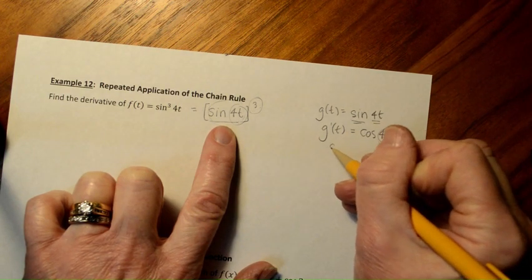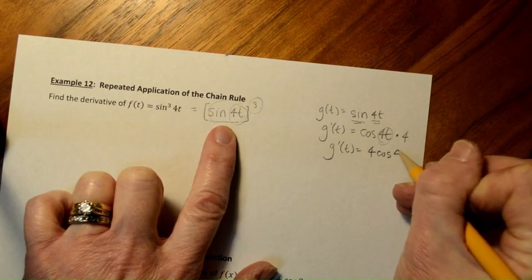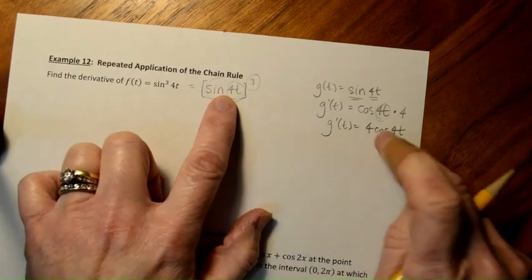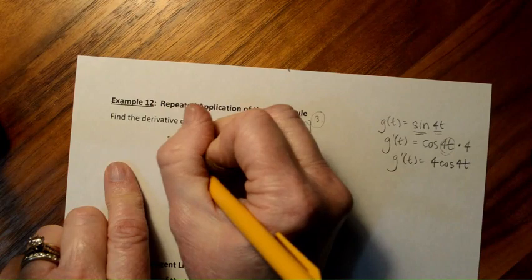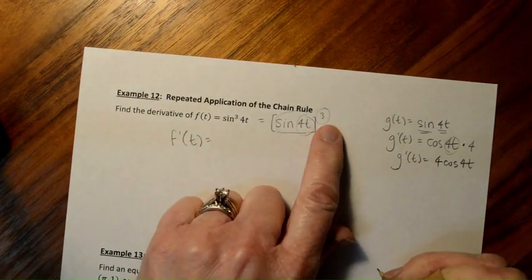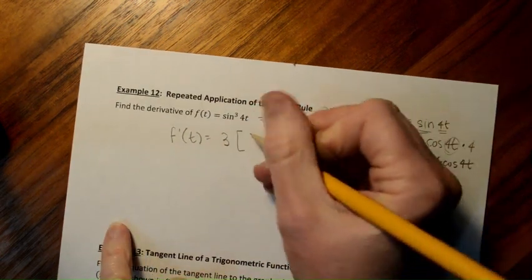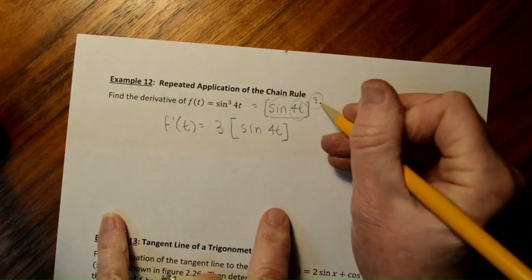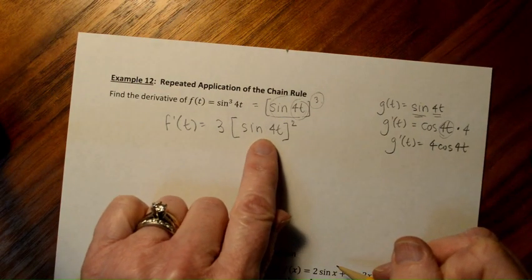All right, so that would end up being 4 cosine 4t. When we get to this part where we're ready to take the derivative of the inside, remember that we've done it over here on the side. So when we go to take f prime of t, the whole function there, we take the derivative of the outer function, which is bring down the 3, leave the inner function alone, which is sine 4t, decrease the power by 1, so we get 2, and then we have to take the derivative of the inner function.